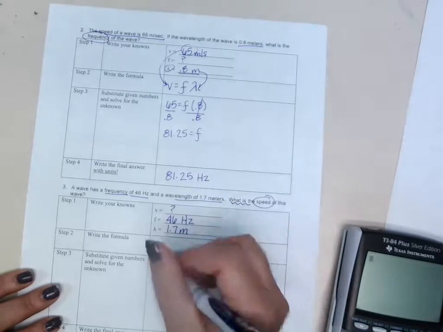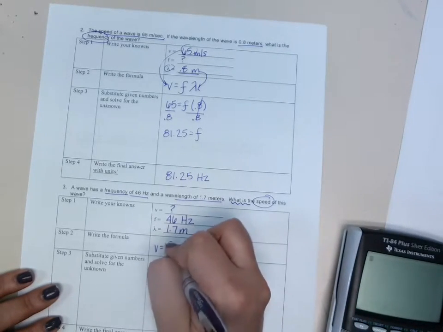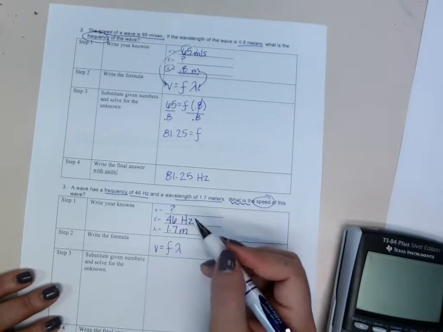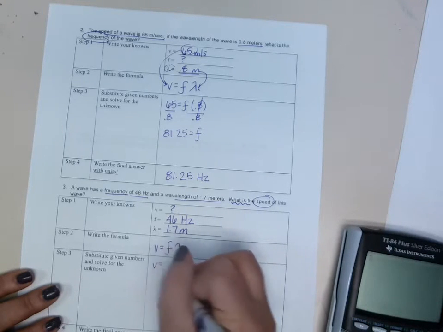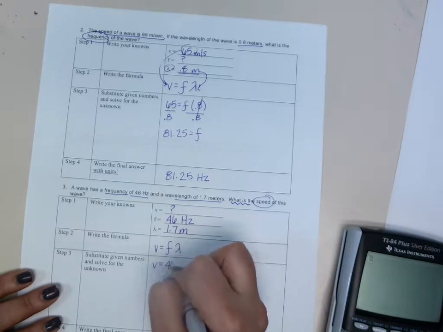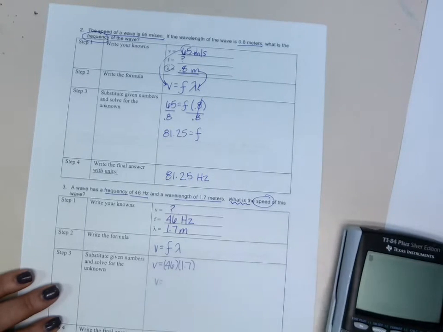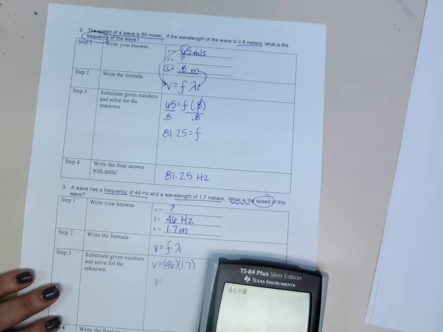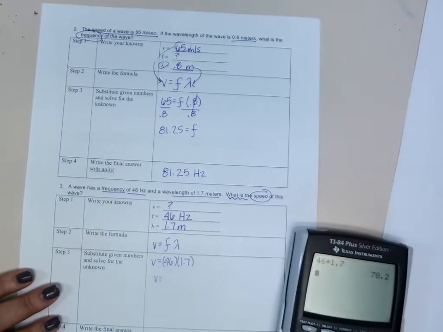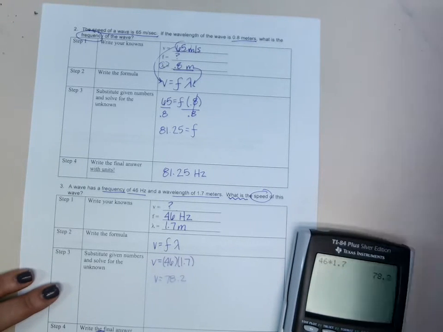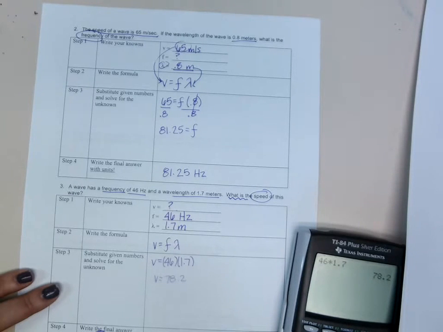We know that the equation we're going to be using is wave speed equals frequency times wavelength. We're going to go ahead and put the numbers in and substitute it for what we know. So we know that 46, and then this is going to be 1.7, and they're multiplied together. That's going to give us 46 times 1.7. That's going to give us 78.2. So down here, we're going to write our final answer with the units, and the units for speed is meters per second, and that is our final answer.